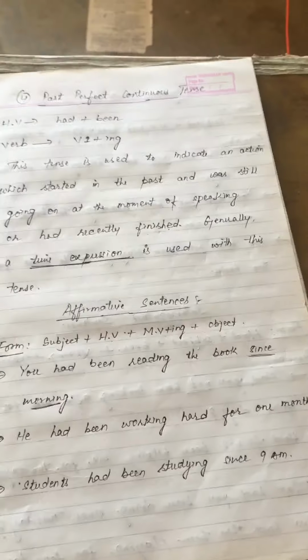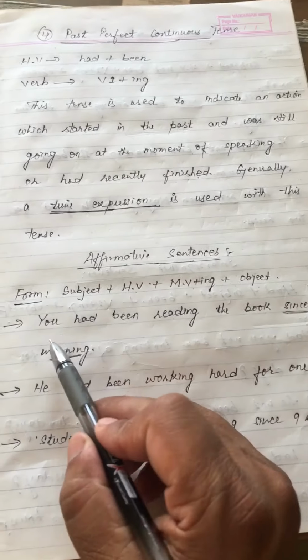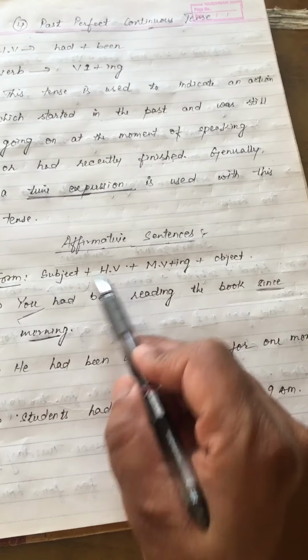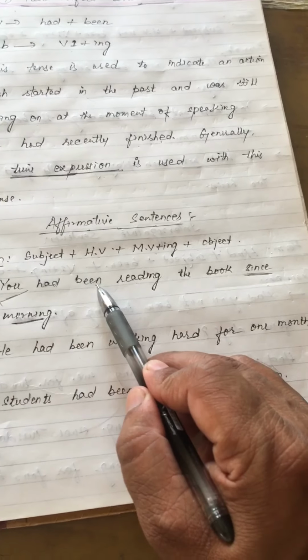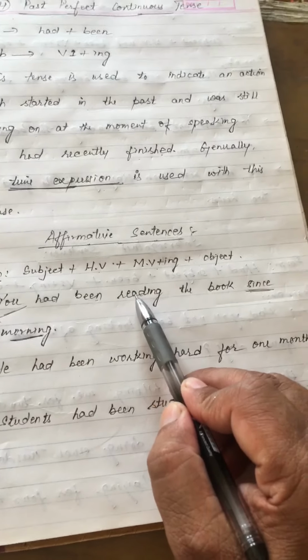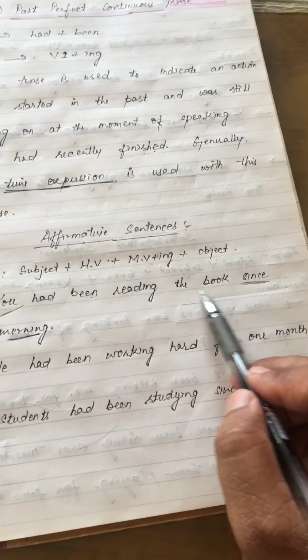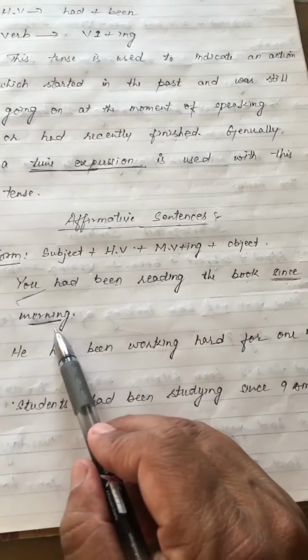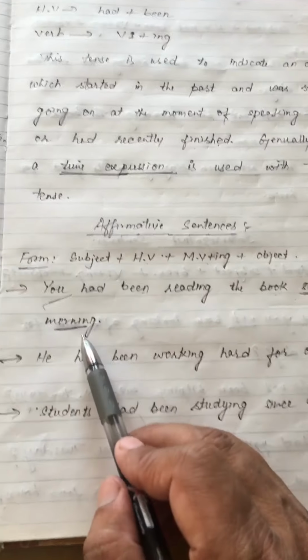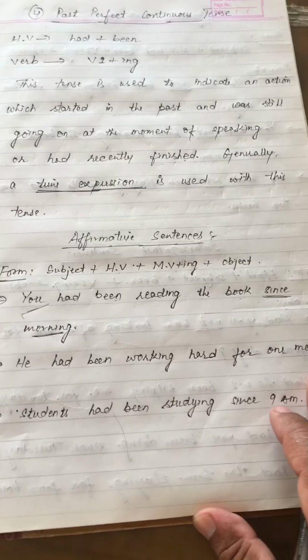Generally we use time in this tense. So subject you, had plus been helping verb, then your main verb ing form, then your object, and then your time expression since morning. We always use since with morning, right?